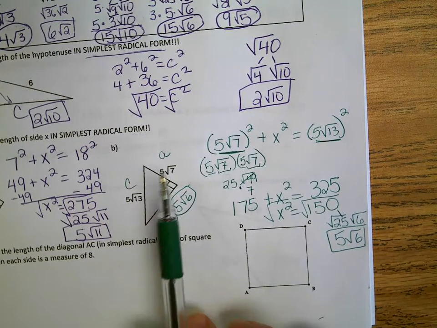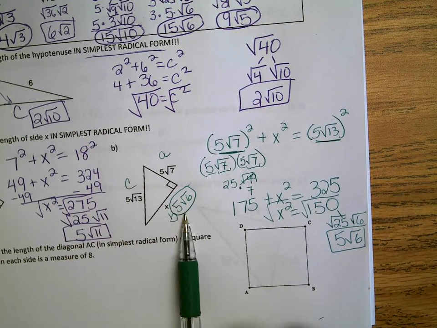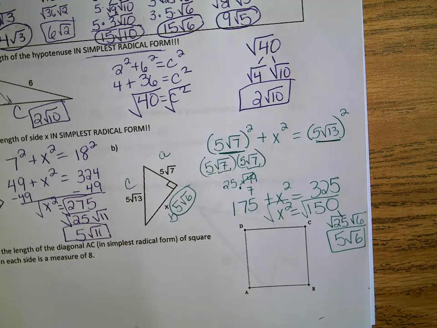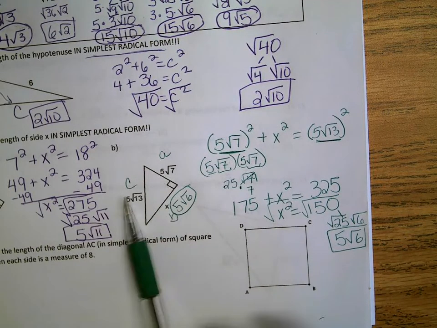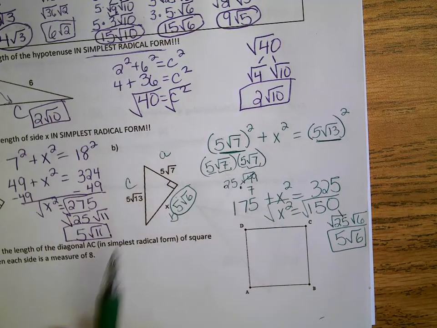5 square root of 6 squared plus 5 square root of 7 squared will equal 5 square root of 13 squared. We're going to find some patterns with these right triangles, some special case scenarios that we're going to look at next time.